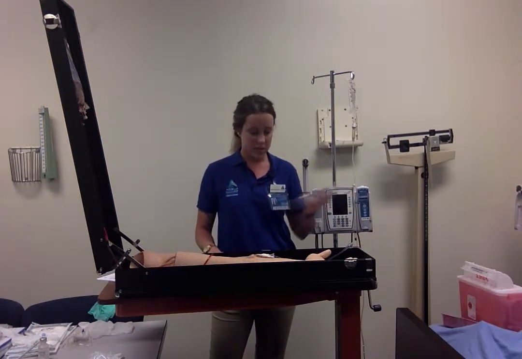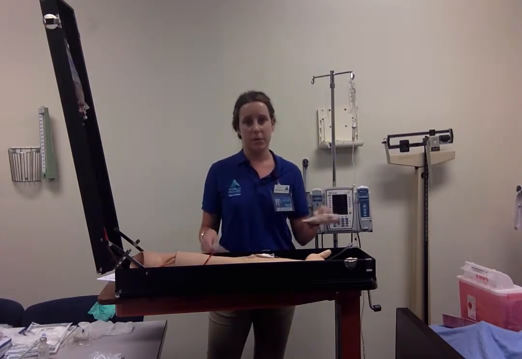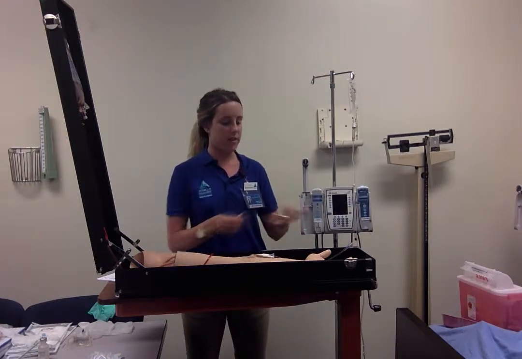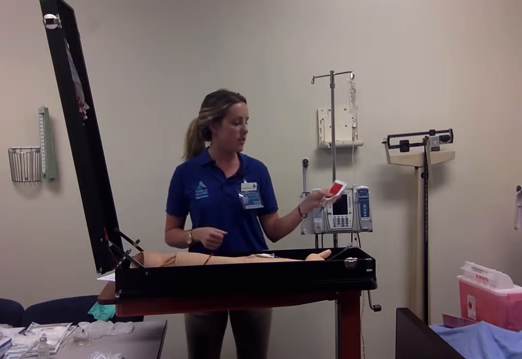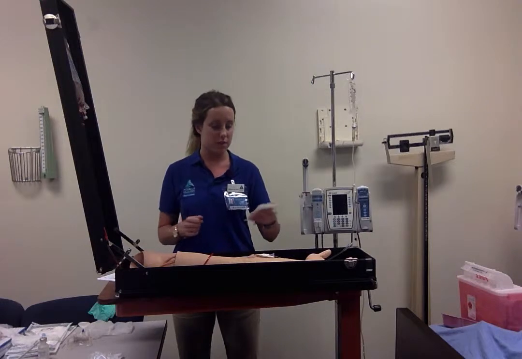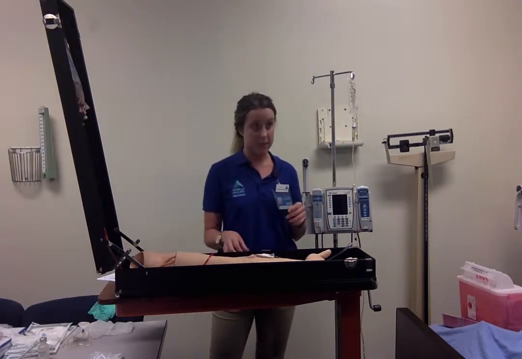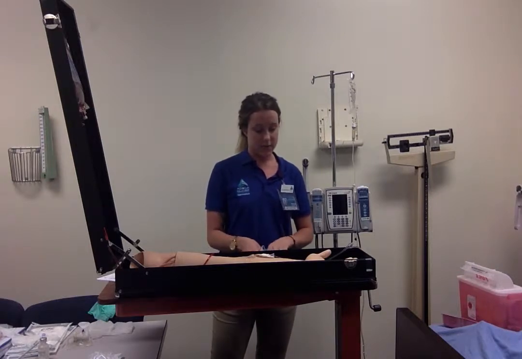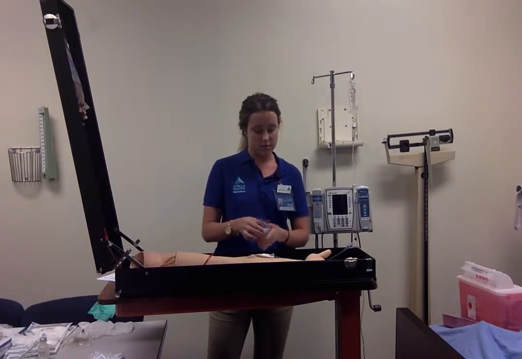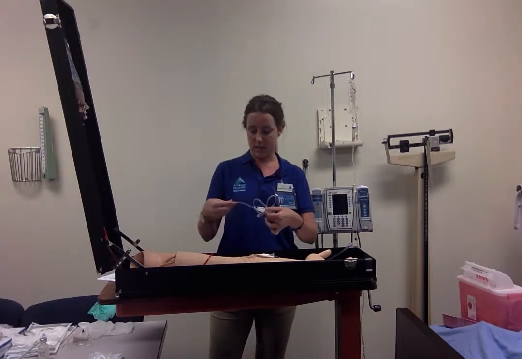I'm going to make sure the contents are all shaken up and mixed together. And I'm going to put a label on this. I'm going to make sure I have the drug, my initials, the date, the time, the expiration date, the patient's name, and the flow rate, which is 17 drops per minute. So I'm going to leave this here. And I'm going to get my tubing, and I'm going to attach this to the mini bag.